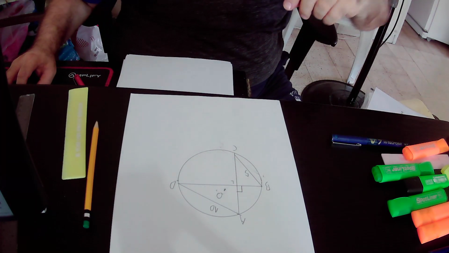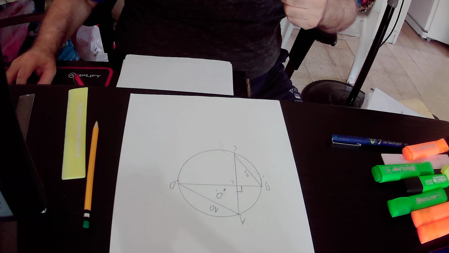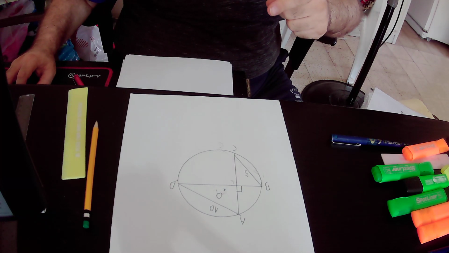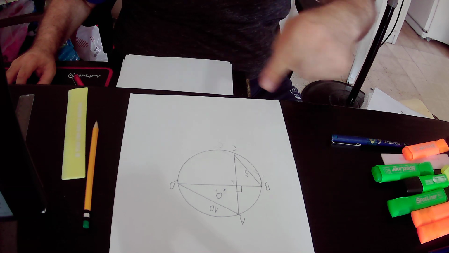Hello, in this lecture we will find the radius of a circle. You can see in the drawing we have a circle.